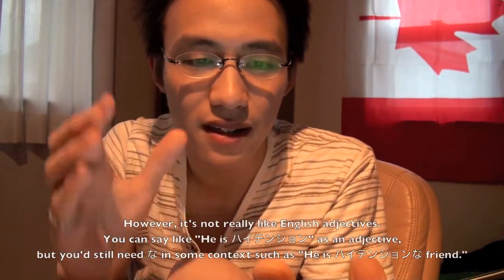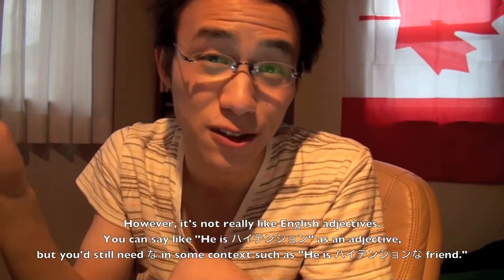Tension itself in Japanese is a noun, but high tension and low tension are adjectives. And this word tension in Japanese is used only for the characteristic of people, the character or personality of people.